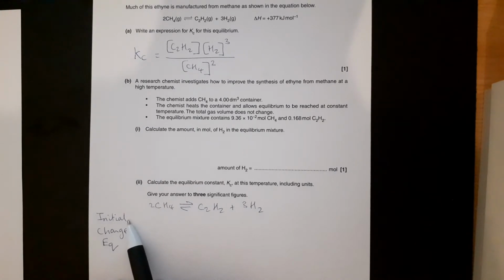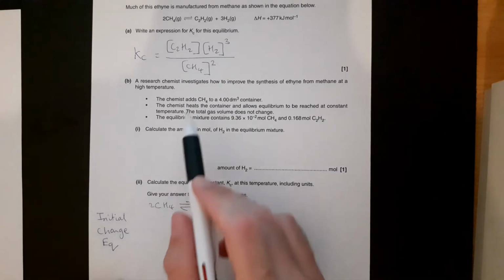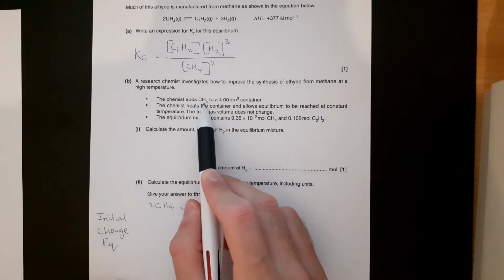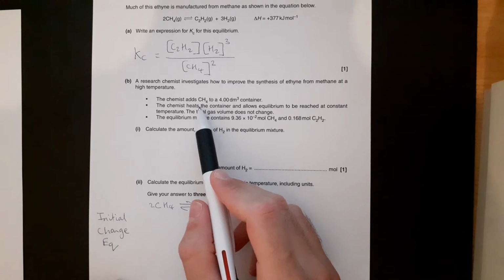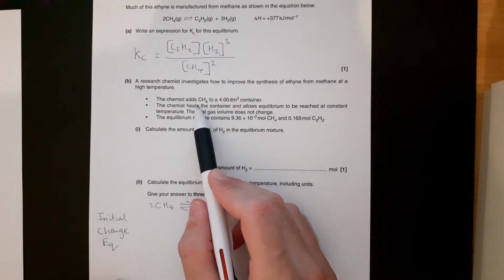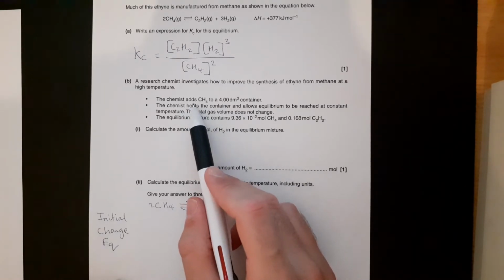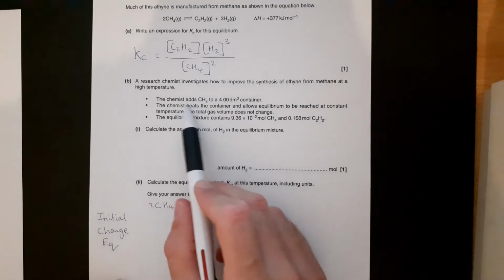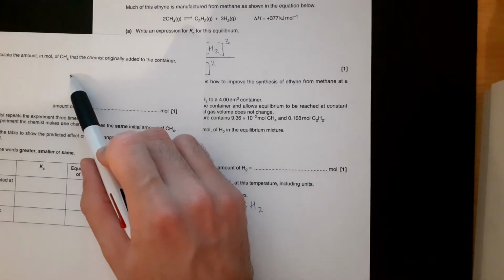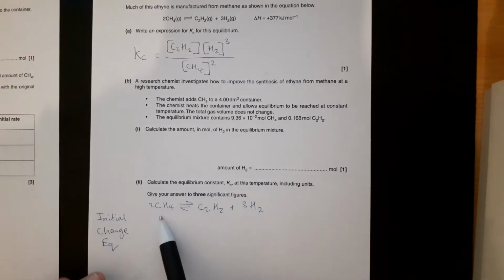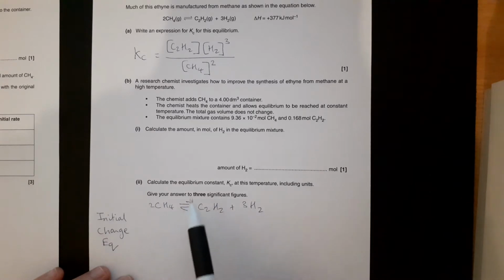Okay, how much did we have initially? Well, straight away we have a problem because we don't know. We know we had some methane, but we don't know how much. So this could quite easily throw you off if you're not careful. That doesn't matter. As we go through the rest of it, you'll see why we don't need that. That's what they're asking us to work out eventually, isn't it? So it's not a surprise that they haven't given us that, because that's what they're going to ask us about. So we're not going to worry about that for now.